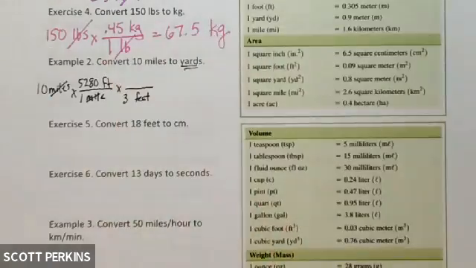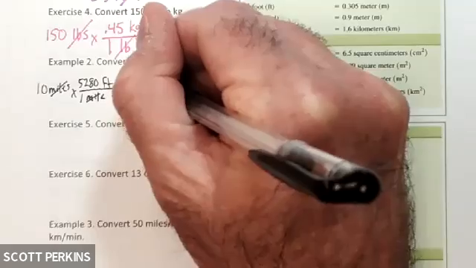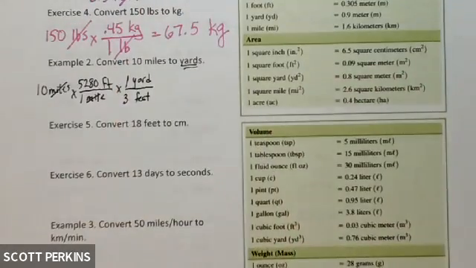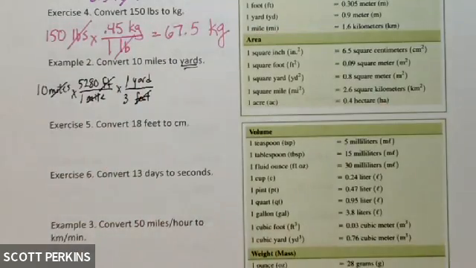I'm sorry, not 3 feet make 1 mile. That would be a really short mile. 3 feet make 1 yard. That's better. And so my feet cancel. I'm left with yards, which is what I wanted according to the problem.